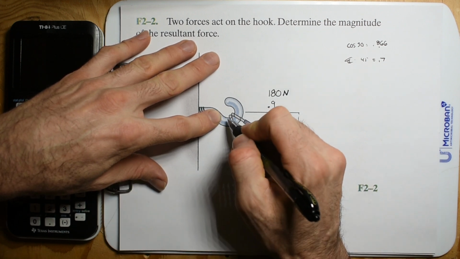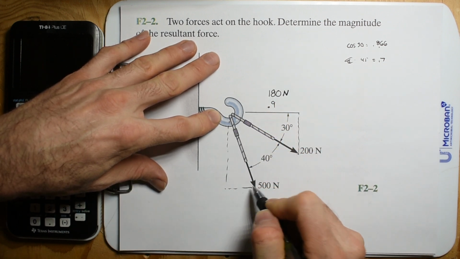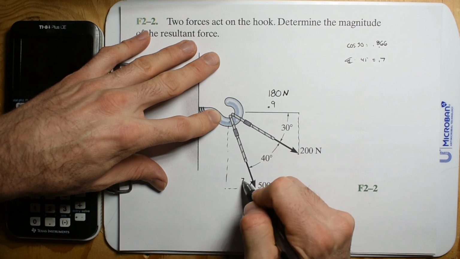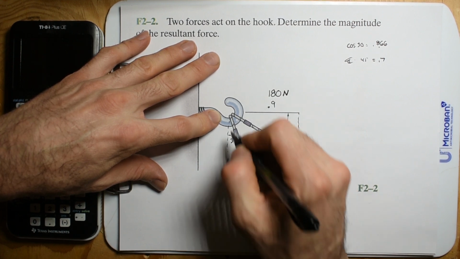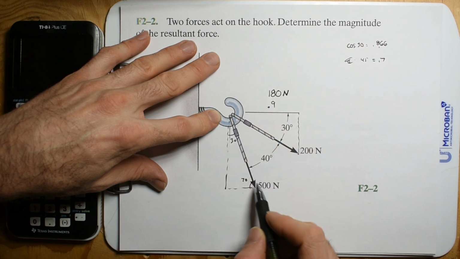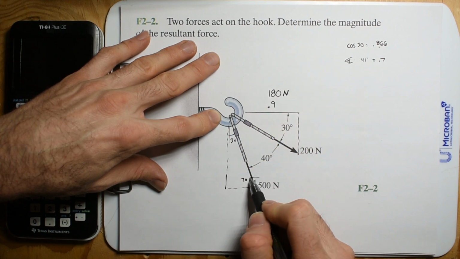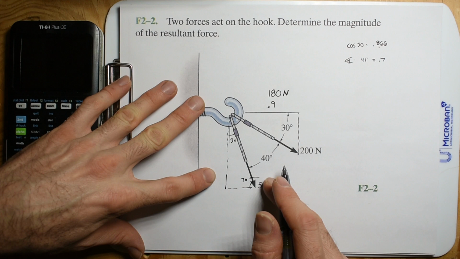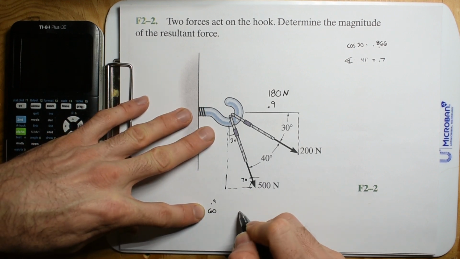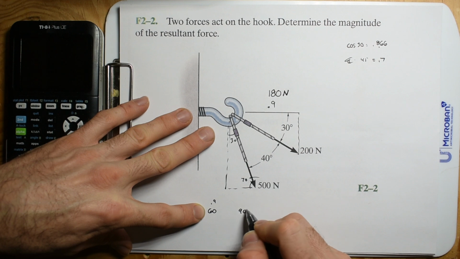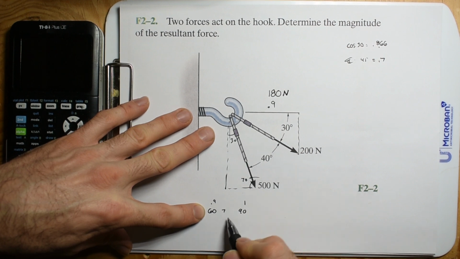All right, so moving on, what are we going to do for this one? Well, the angle is going to be 70 degrees. This is going to be 30. I should at least approximate it to be 60. But check this out. If I know that 60 is close to 0.9, and I know 90 is 1, where does 70 fall?